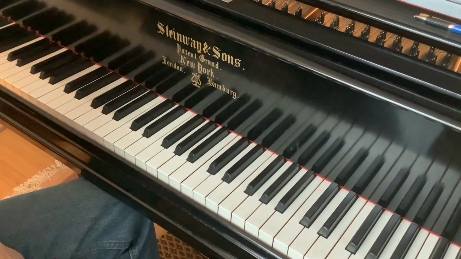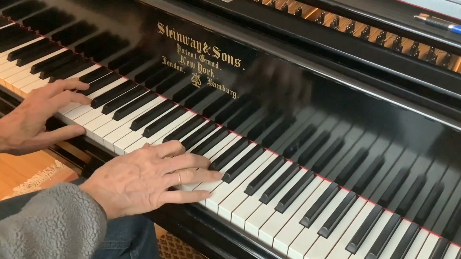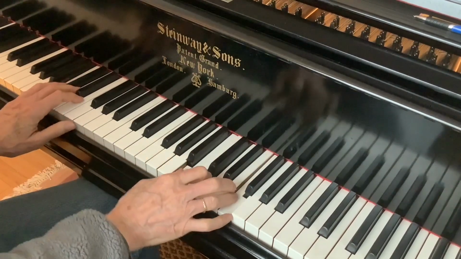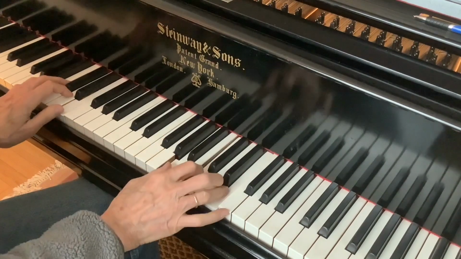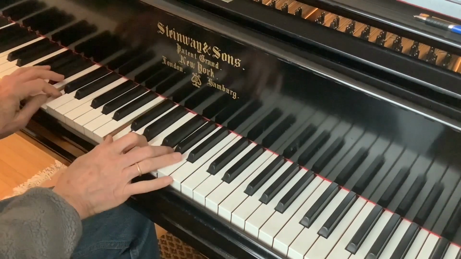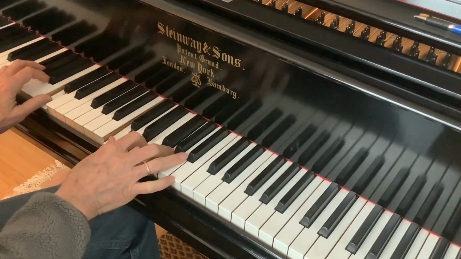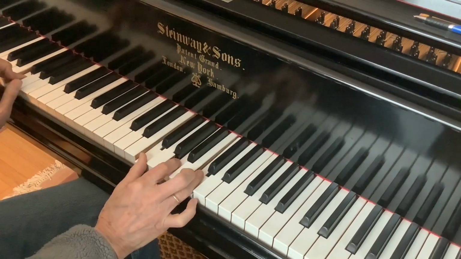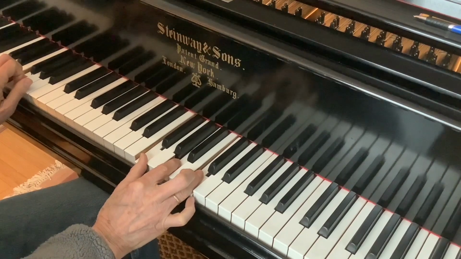So that progression would sound like this. And if we went one more down a fifth, we'd come back to where we started on the 4 chord.